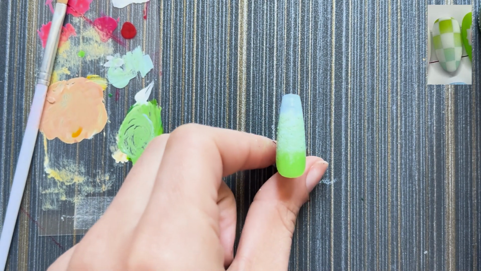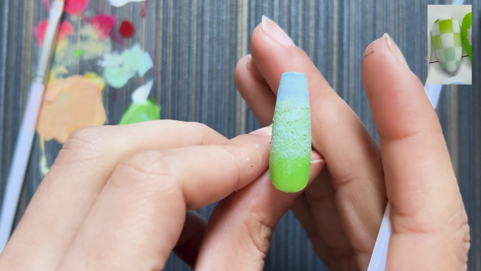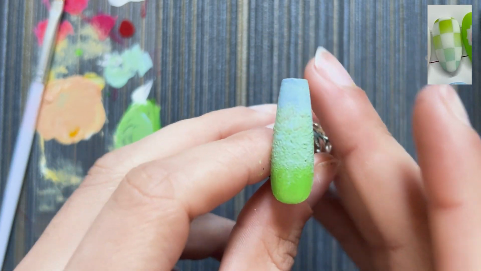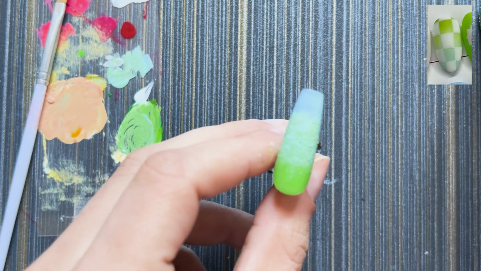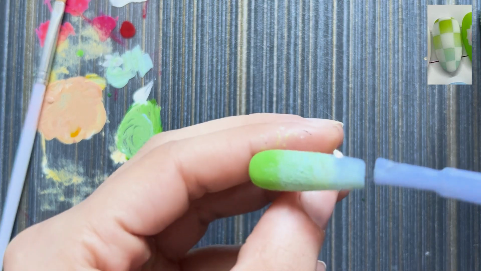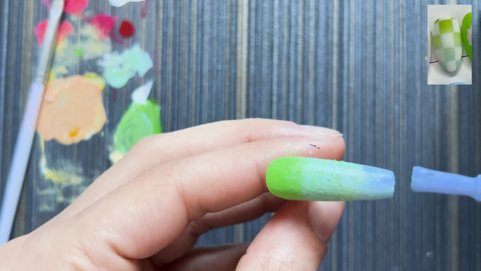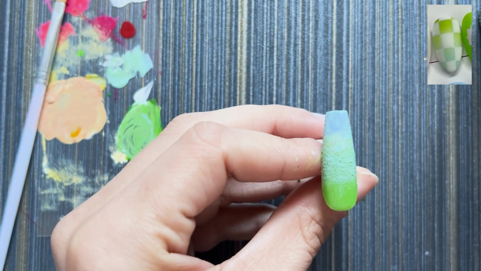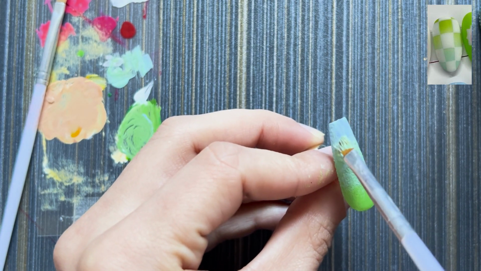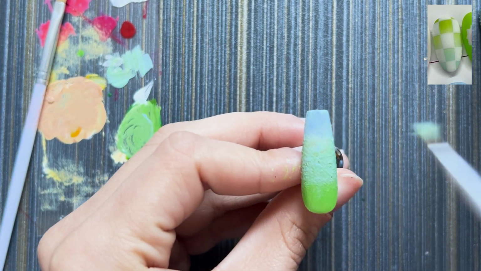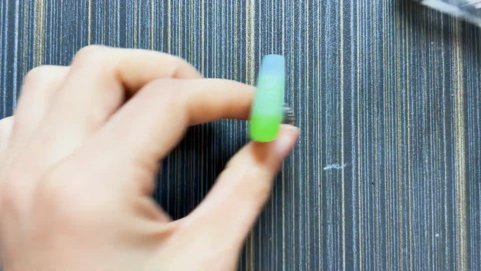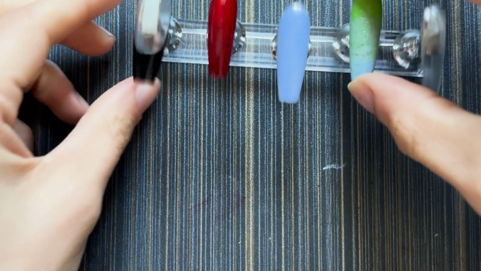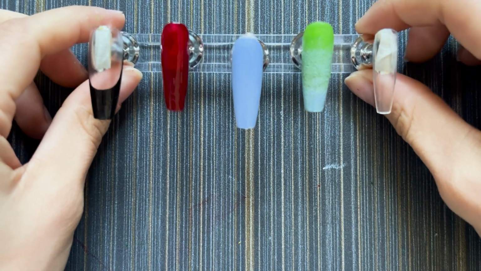Looks very cute so far. It looks very bumpy right now, but when some glossy top coat is added, it's gonna look prettier. And I am gonna go over the tip with some more blue to just darken the color and gently just blend it. Okay, perfect. I'm just gonna leave it here to dry like always.